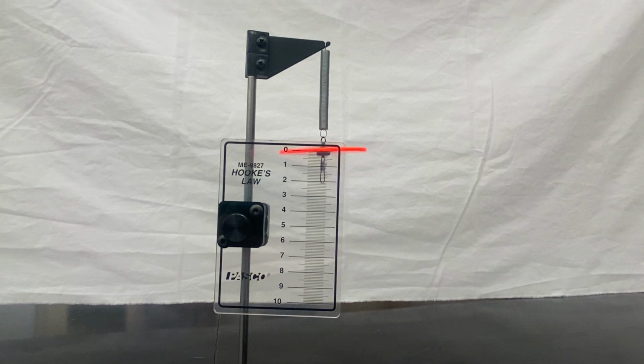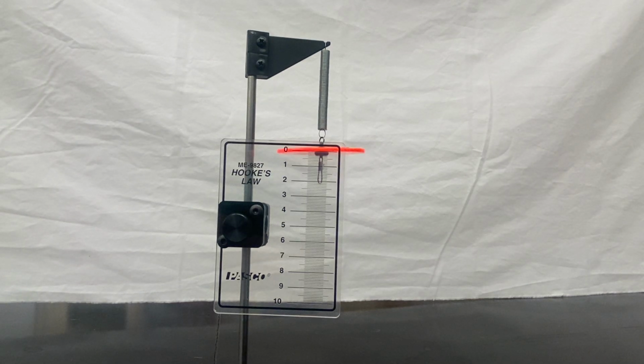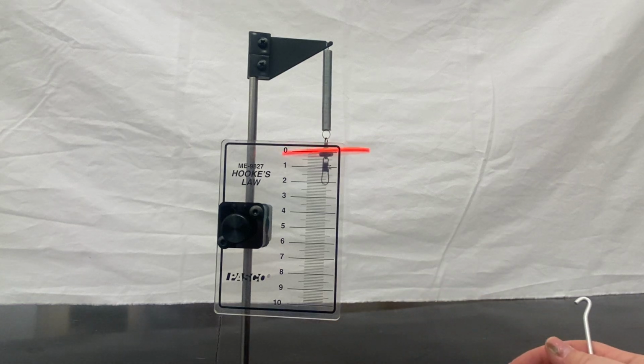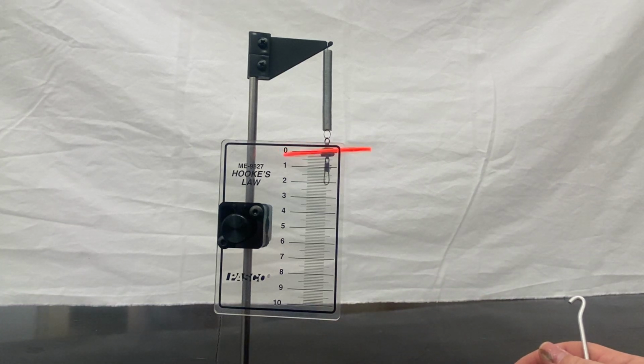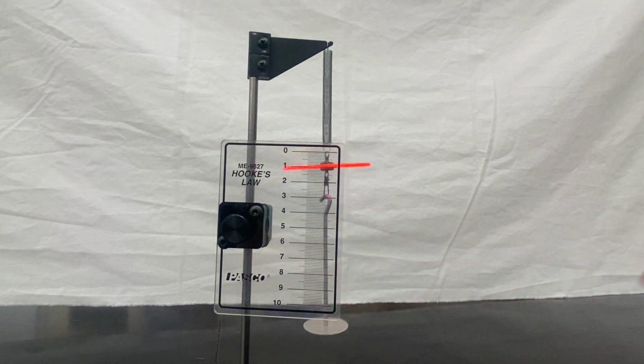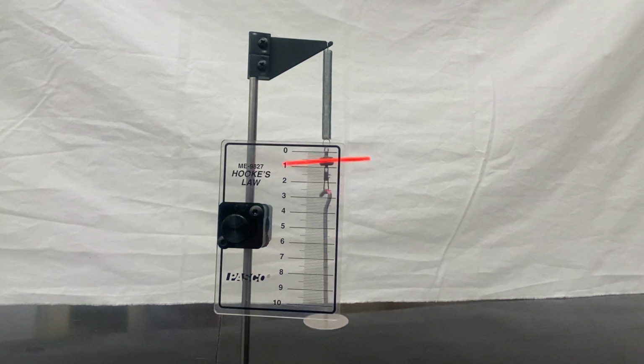The first part is Hooke's law. What we're going to do is we have a spring hanging here, just at rest. And we have a little guide to show us how far it's stretched. Right now with no mass, it reads 0. This is in centimeters. What I'm going to do is apply mass. By applying mass, I apply a force on the spring.